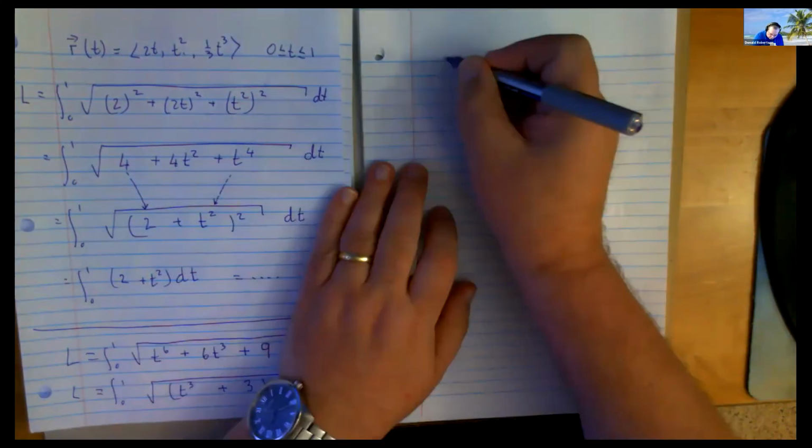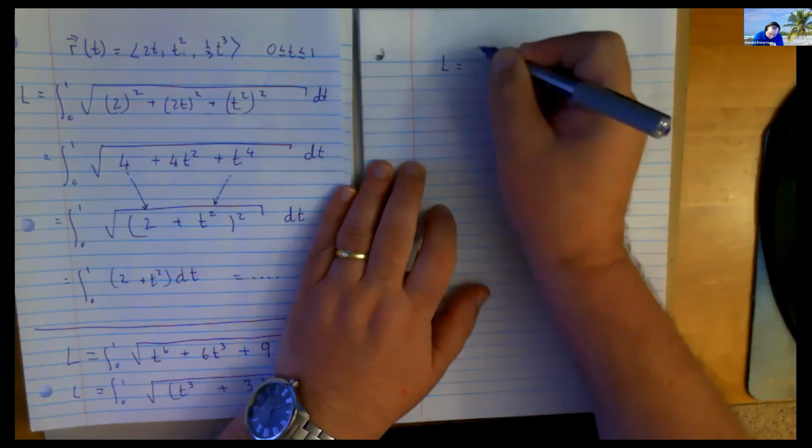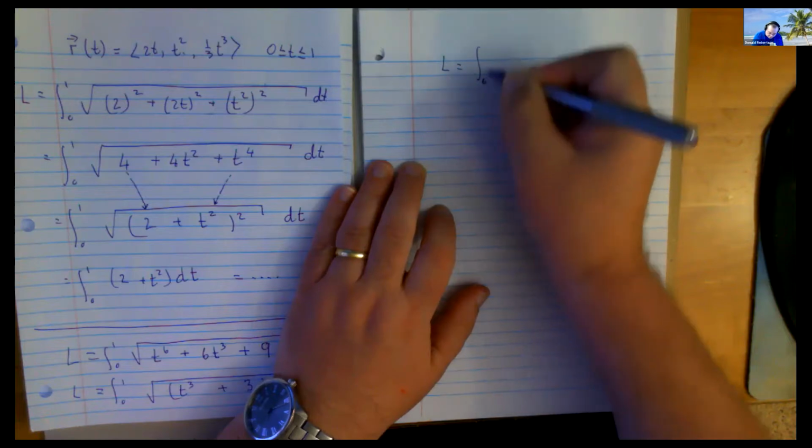Right. One last shot at this, and then we'll do another question. Another arc length question. Well, who cares what the numbers are?